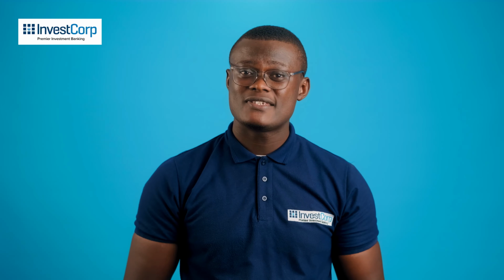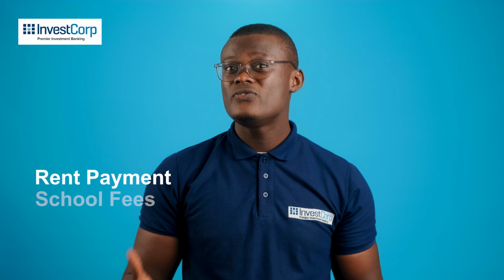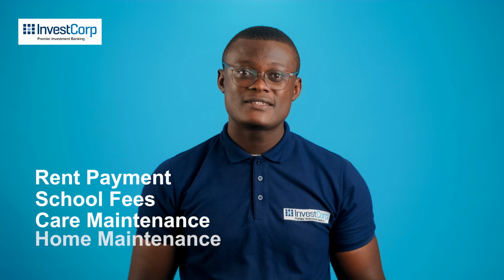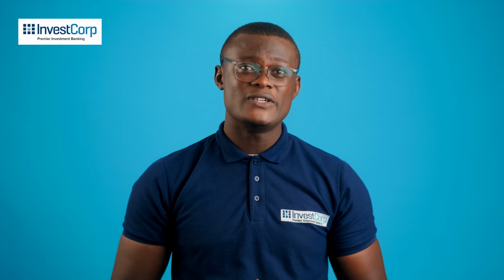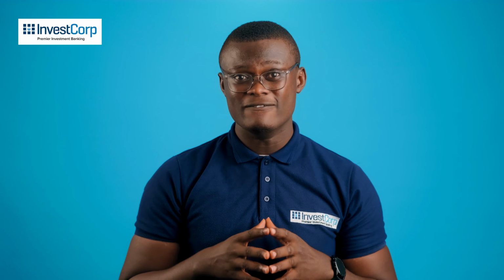You can invest in this fund towards your recurrent expenses like rent payments, school fees, car and home maintenance. Money market funds offer you, the investor, liquidity, as you can withdraw your funds within 24 to 48 hours. An investor who does not want to take too much risk but is looking to invest for a short period should consider a money market fund like the InvestCorp money market fund.